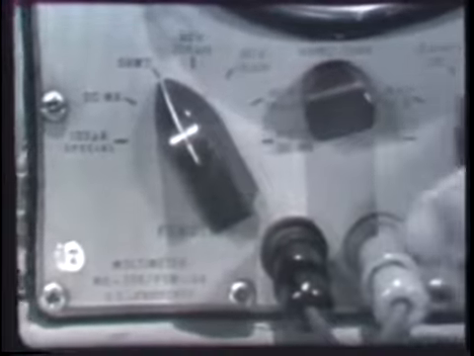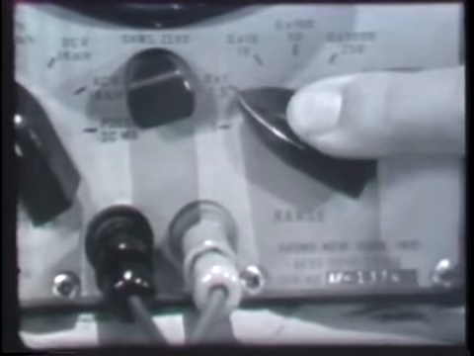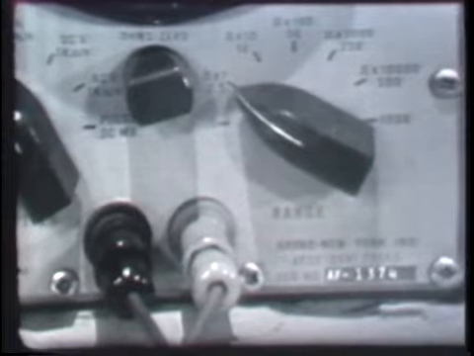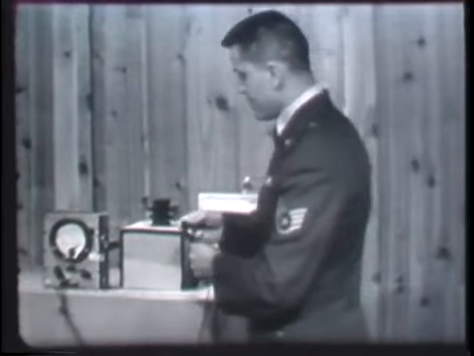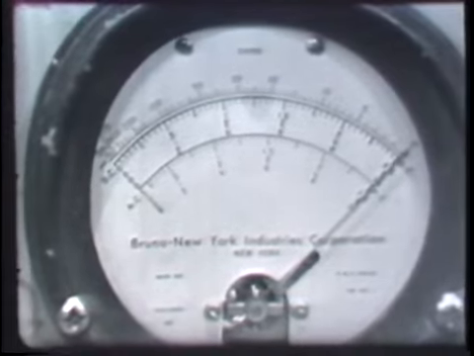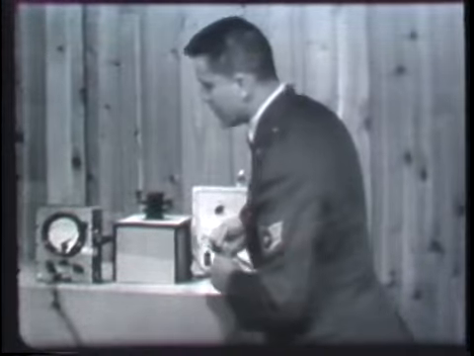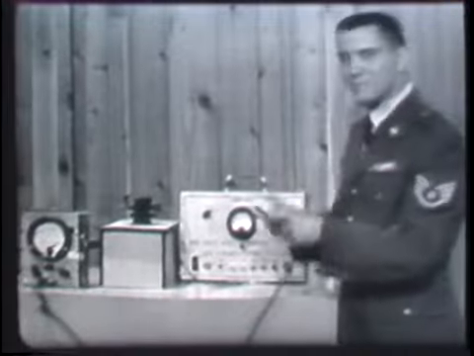Now first, we'll have to set the PSM6 up so it'll read resistance. We'll place the function switch in the ohms position, and we'll place the range switch in the ohms times 1 position, since we're dealing with a relatively small amount of resistance here. And now, so we'll get an accurate reading, let's zero the meter. Well, we can see it was already zeroed. So let's go ahead now and measure the resistance of the primary winding.